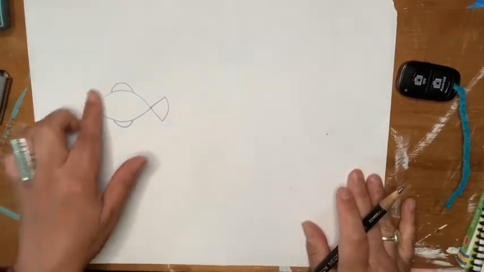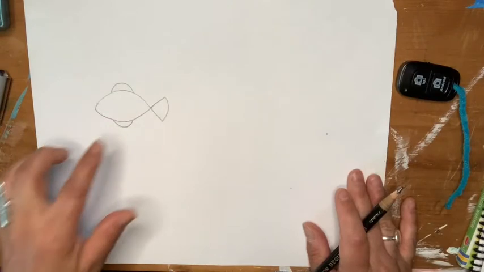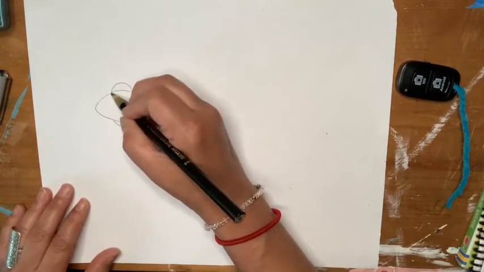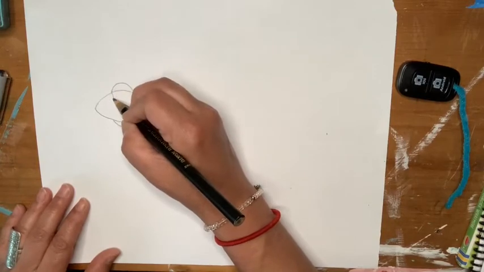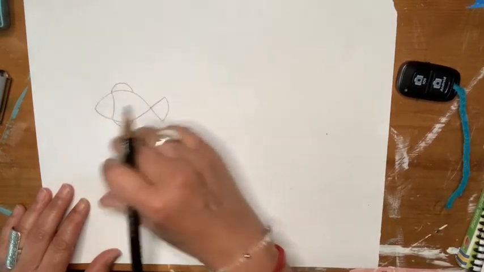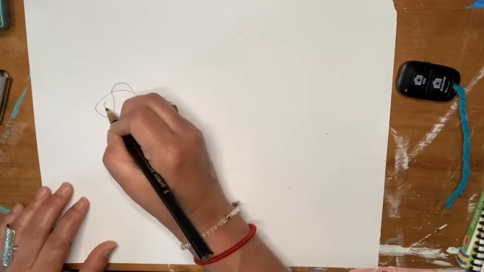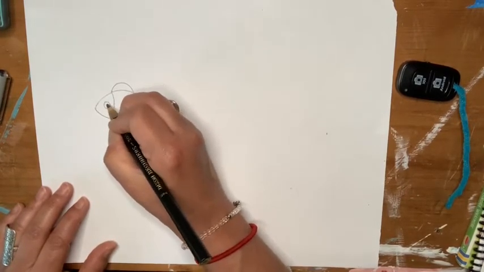All right, so there you've got the body, the fins, and the tail. And I'm going to draw a line. You can draw a straight line or a curved line. I'm going to make mine a little curved to try to make it look more 3D. And then I'm going to put a circle and then a dot for the eye.